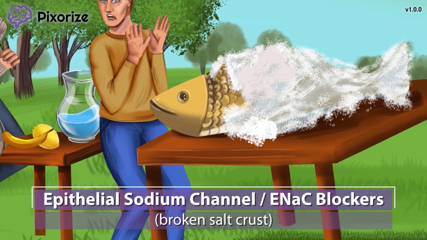Lastly, the fish must be ready because we're breaking into this salt crust. The broken salt crust should help you remember that we are talking about ENaC blockers, because breaking the salt crust is kind of like stopping it from working, right?